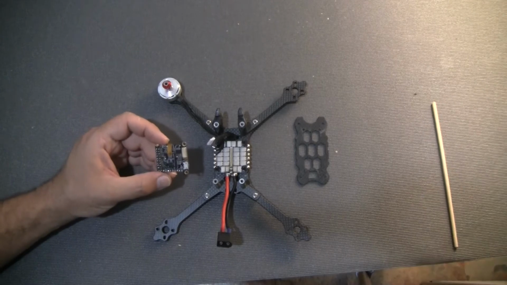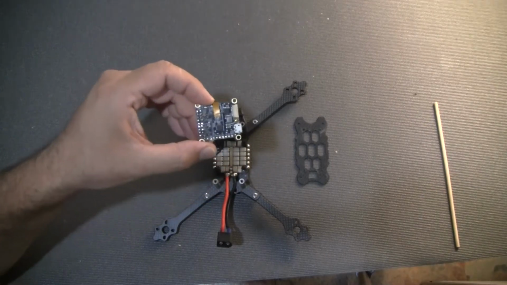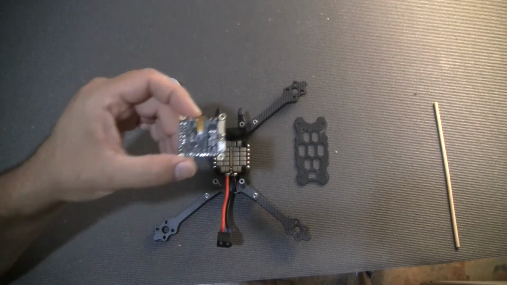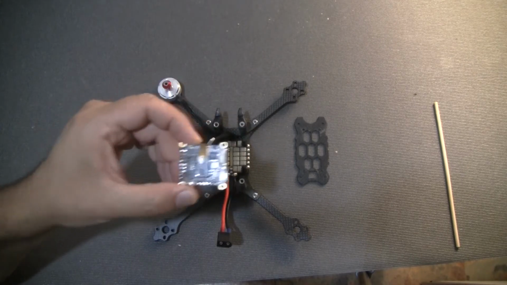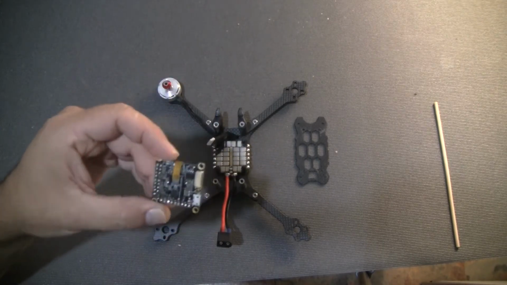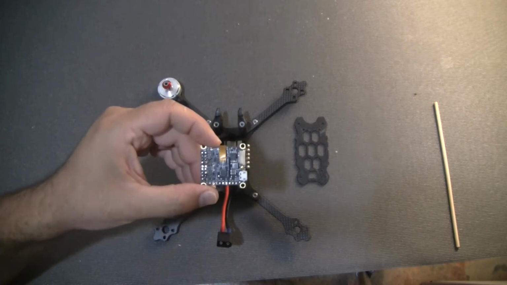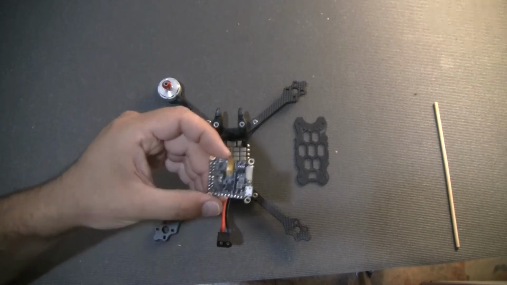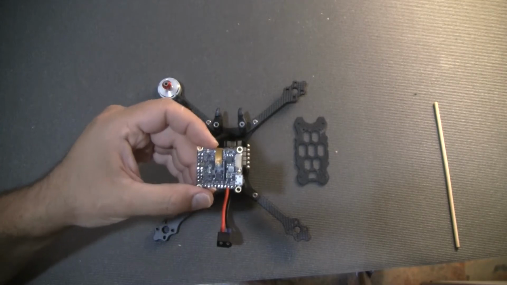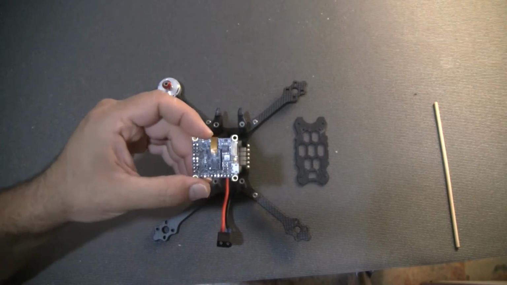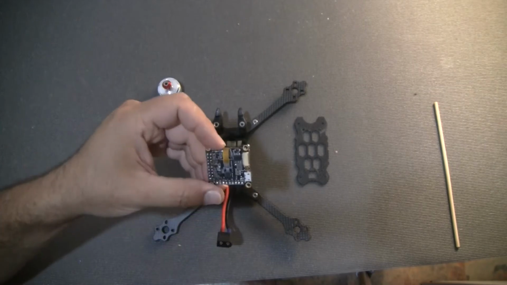But what do they mean? So a gyro sampling rate is basically the rate at which the gyro sensor samples data. And then the flight controller loop time is basically how often we take that data collected by the gyro and run it through the PID loop.